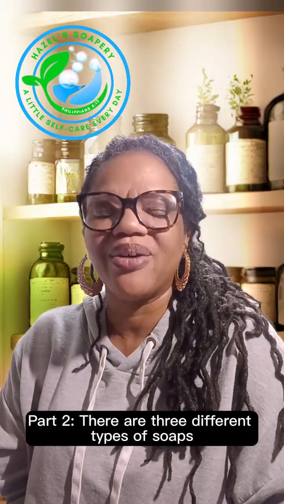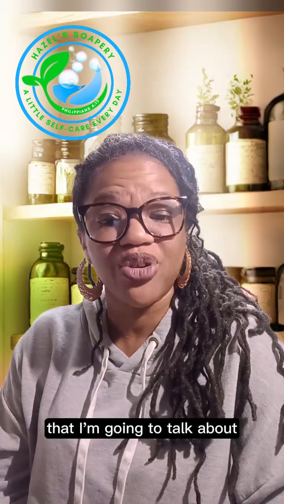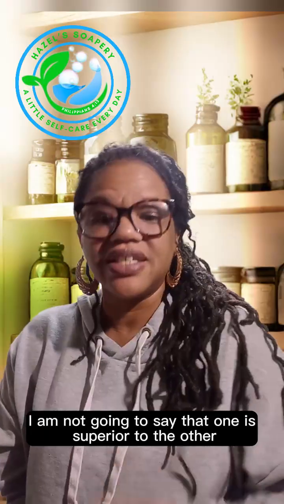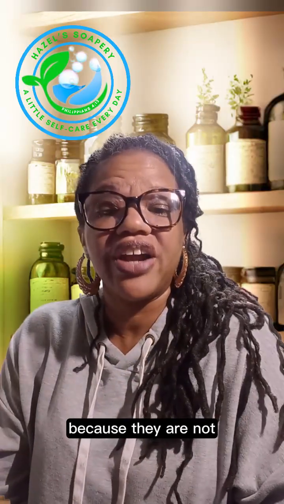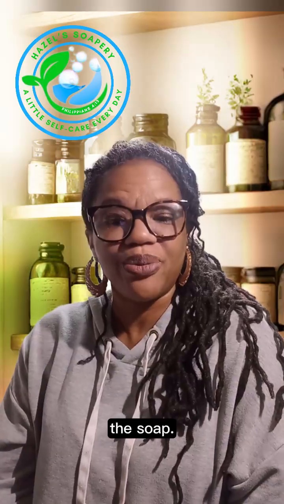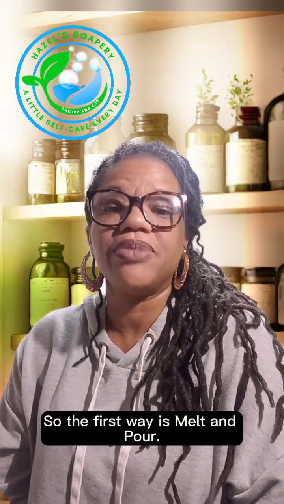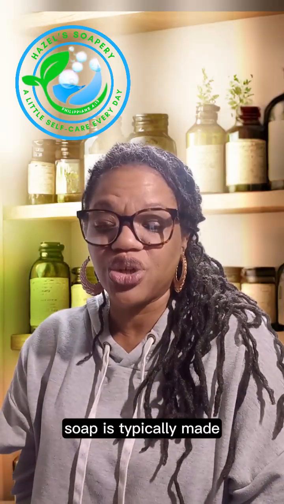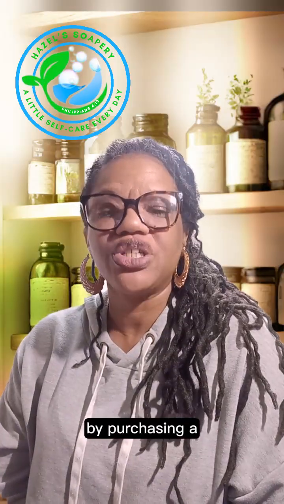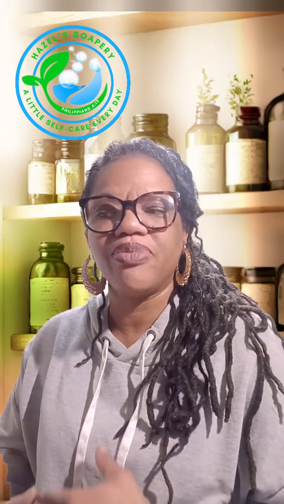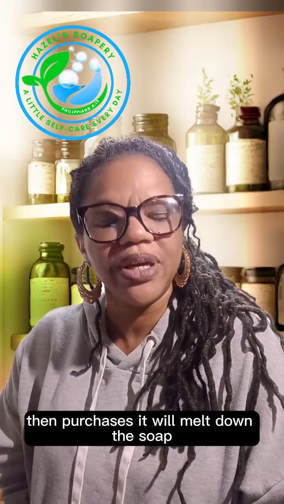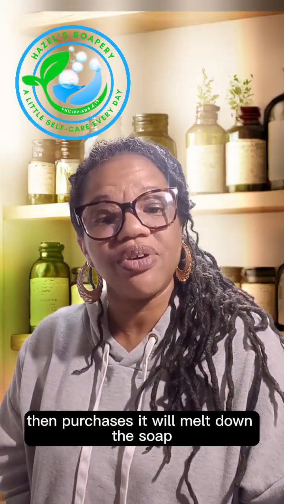Part 2, there are 3 different types of soaps that I'm going to talk about. I am not going to say that one is superior to the other, because they are not. They are just different ways of making the soap. So the first way is melt and pour. Melt and pour soap is typically made by purchasing an already saponified block of soap. The person who then purchases it will melt down the soap.